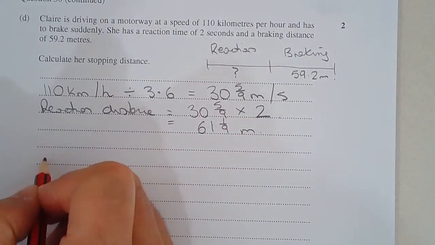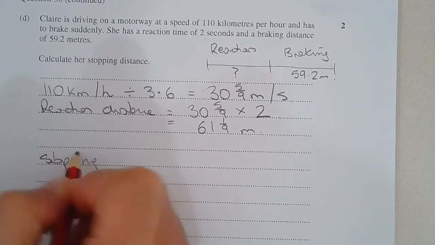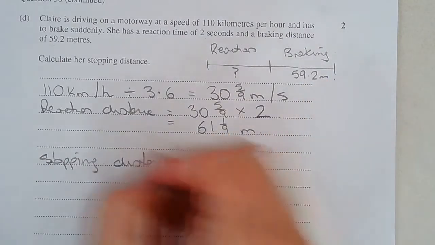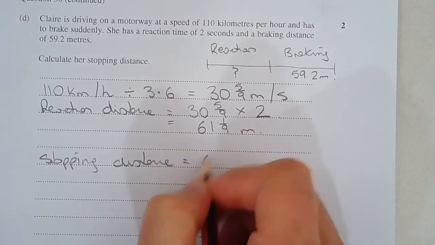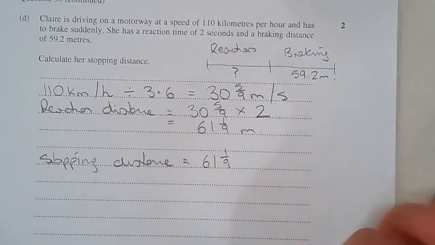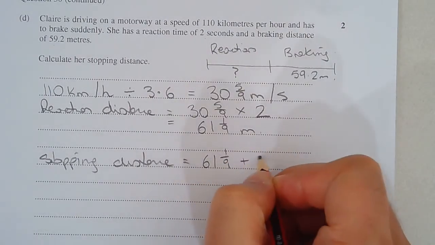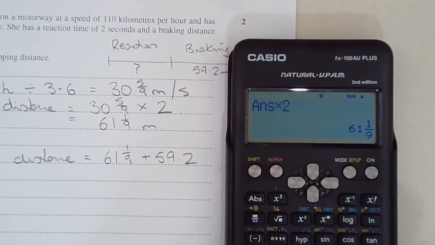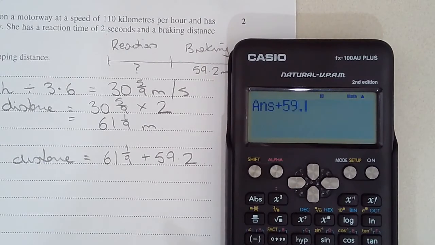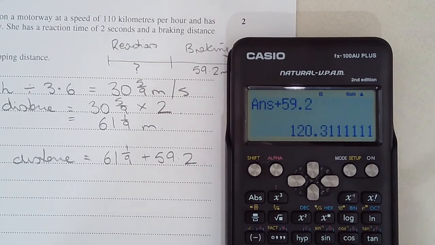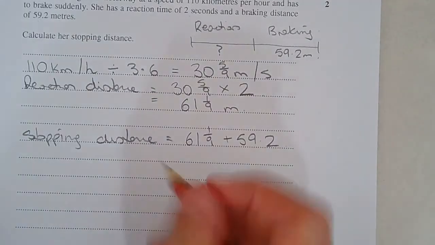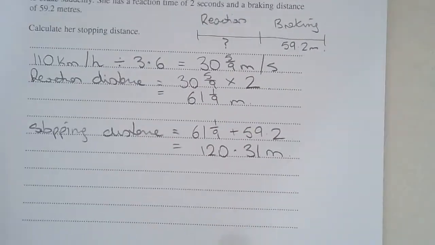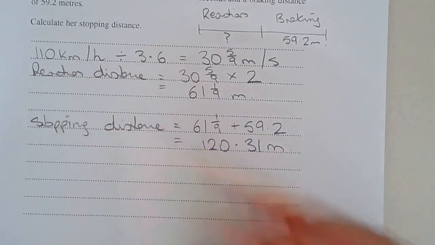So the stopping distance is equal to the reaction distance. I might just do that first. 61 and 1/9, I've kept it in exact form, plus the braking distance, 59.2. So I'm just going to again use my previous answer, and I get 120.31. And I'll just round it to 2 decimal places, and that's the stopping distance correct to 2 decimal places.